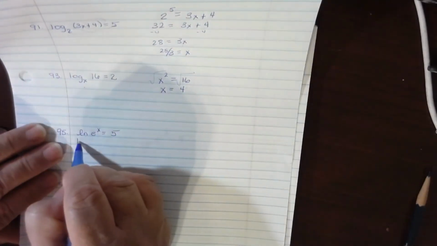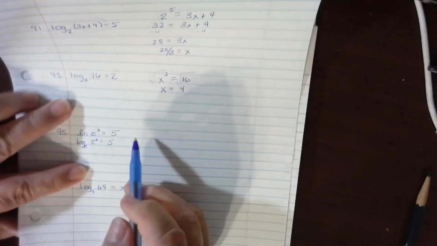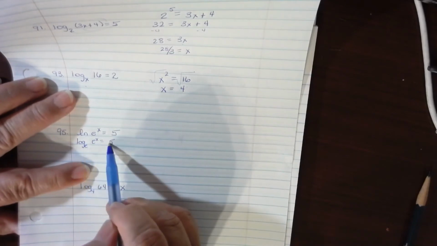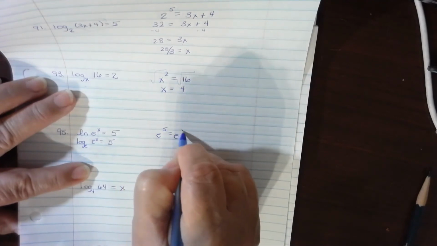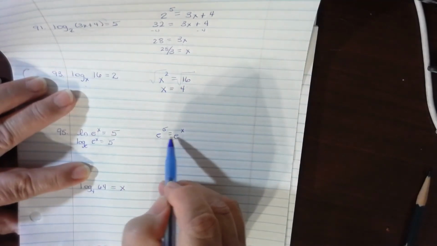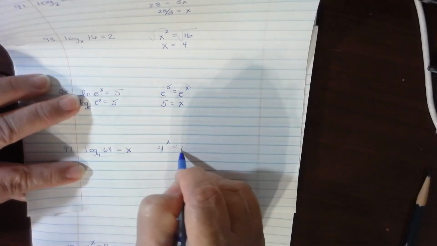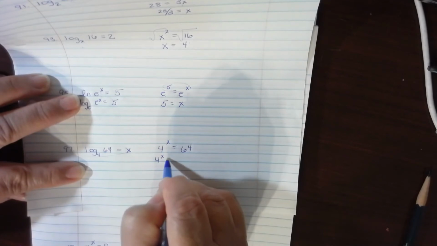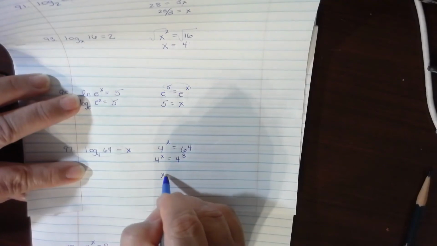All right, this means log base e of e to the x equals 5. So let's write it in exponential form. E to the 5th equals e to the x. Well, my bases are the same, so I can make my exponents the same. 5 equals x, and I'm through. All right, 4 to the x equals 64. We recognize that 64 is 4 to the 3rd power, therefore x equals 3.